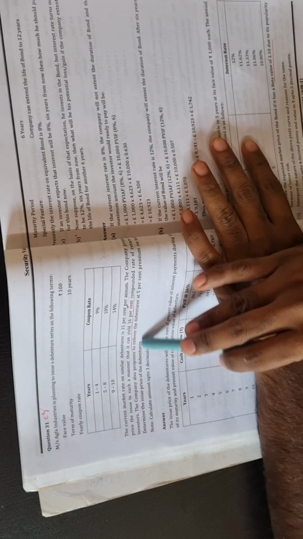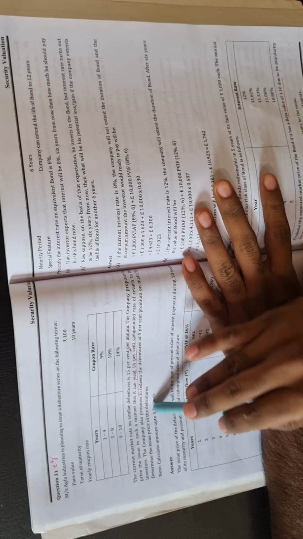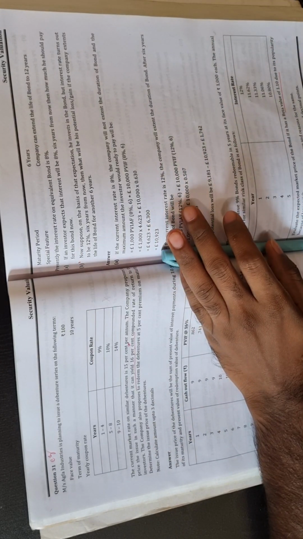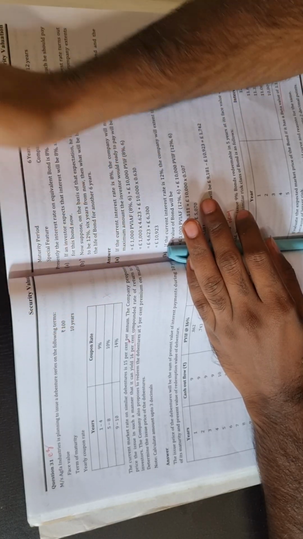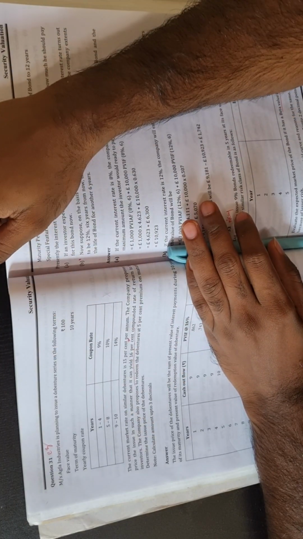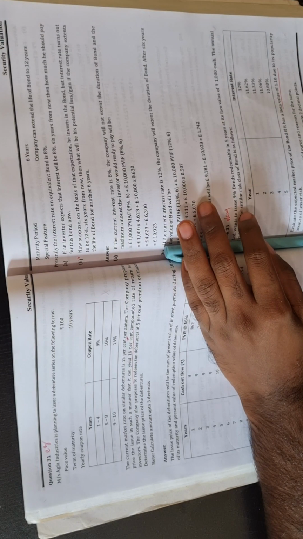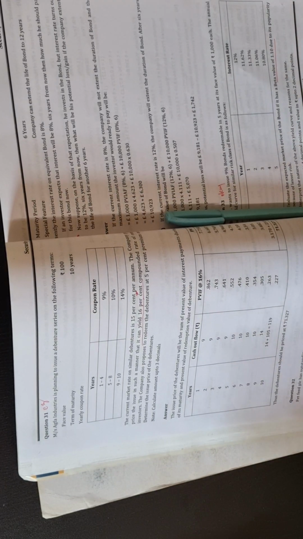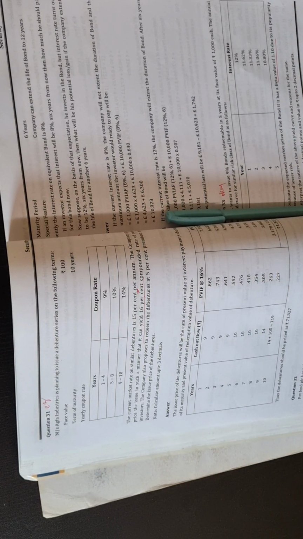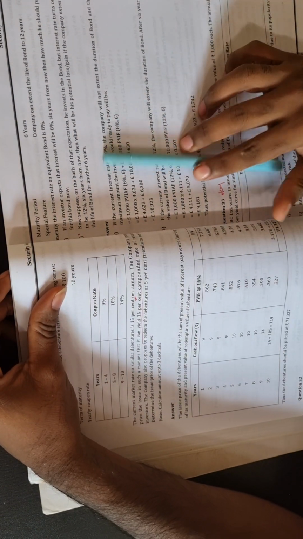The company also proposes to redeem the debentures at a 5% premium on maturity. Determine the issue price of the debentures. So 5% premium means what? 100 plus 5% is 105. And determine the issue price of the debentures. It is the intrinsic value. They are asking how much we should invest in the company at the starting point. That is what they are asking. Calculate amount up to 3 decimals. Okay, fine.